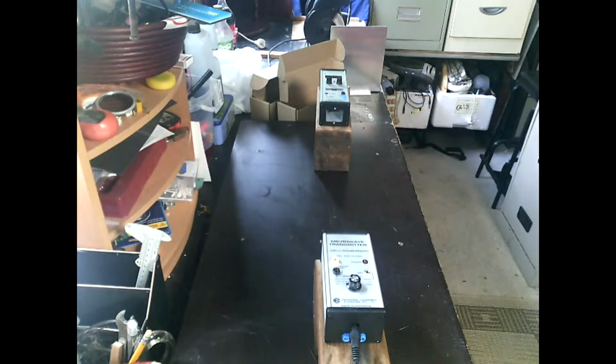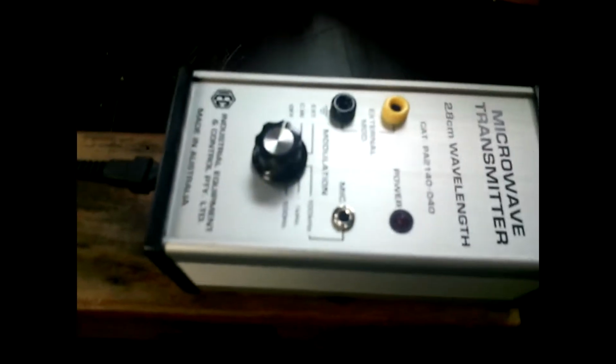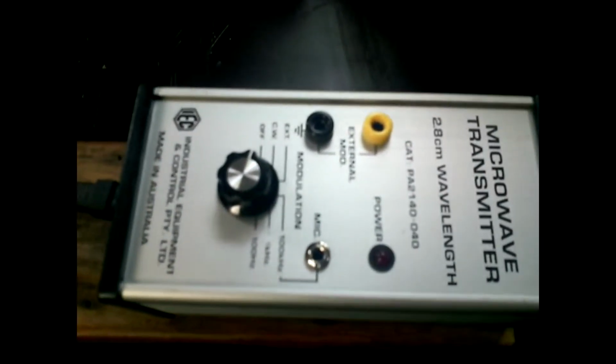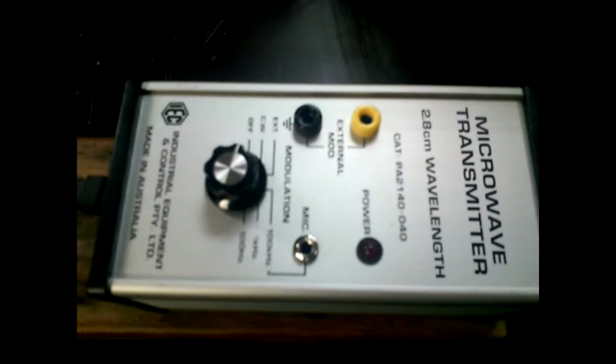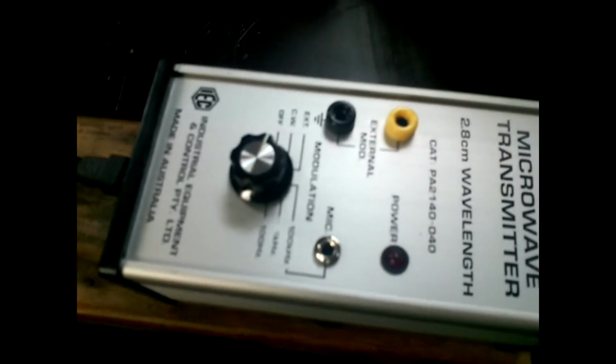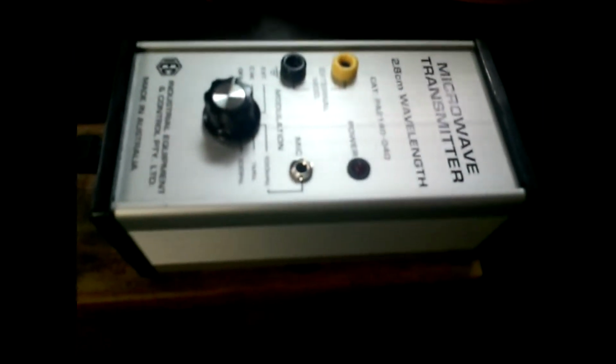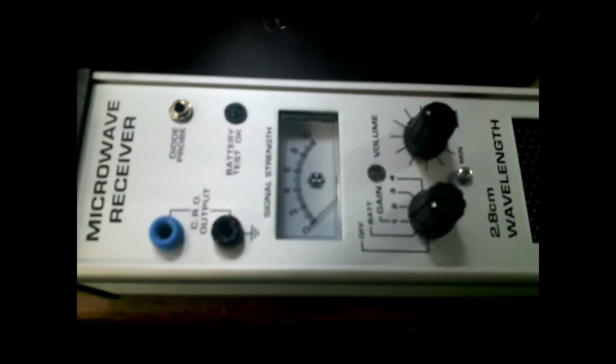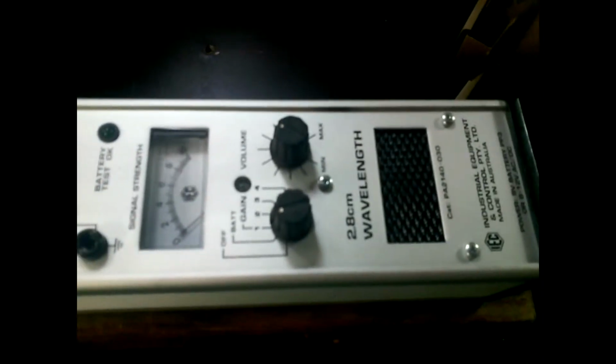So here we've got a generator, as you can see, which has a wavelength of 2.8 centimeters. It's off now, but it will be set on continuous wave. There's a modulation as well, but we don't bother about that. And here we have a detector, which is very important. It's on, but it's reading 0 because there's no signal.